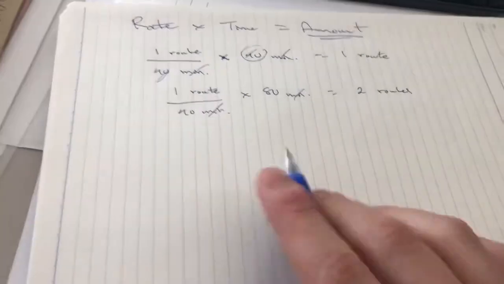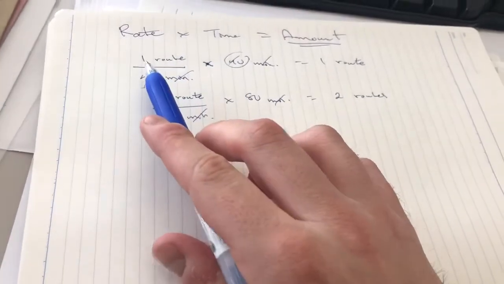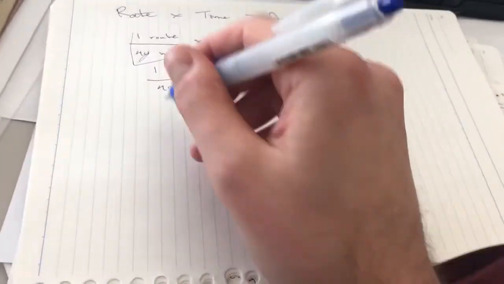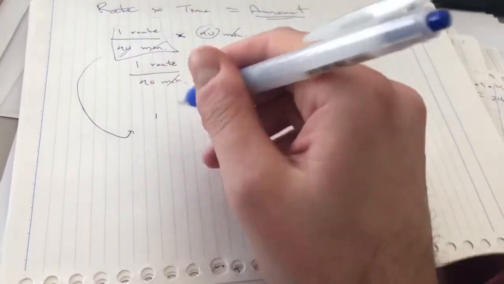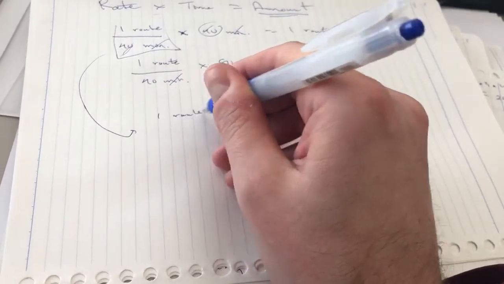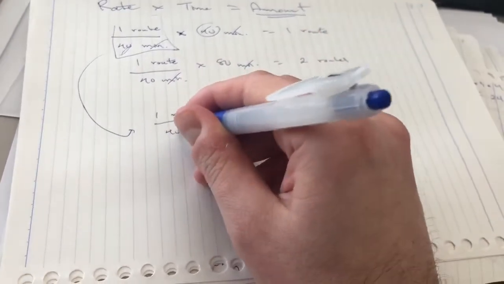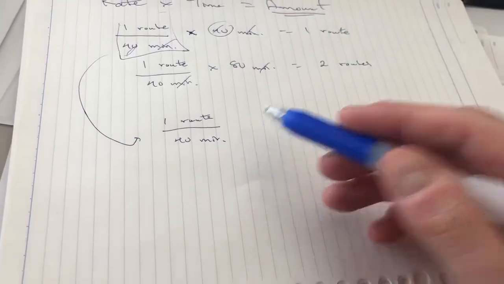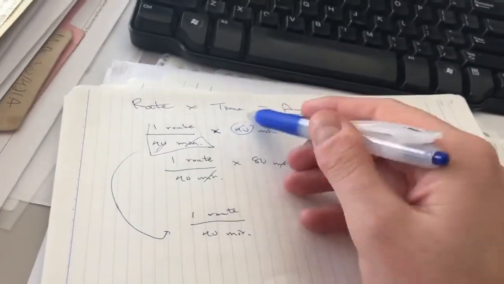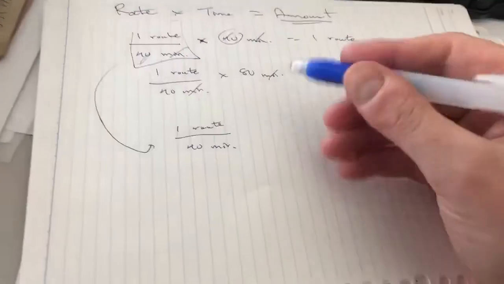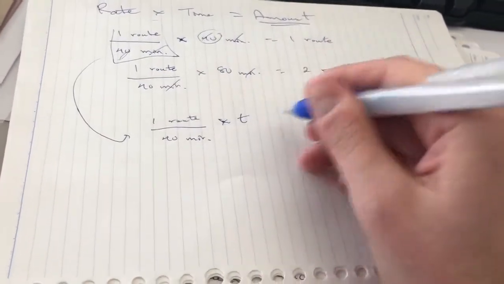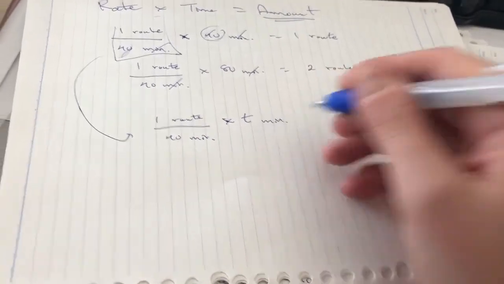So the key here is we understand that regularly her rate is one route per 40 minutes. Why don't we write this down again: one route per 40 minutes. Let's consider the case where t is unknown. Time, so let's say times t minutes.